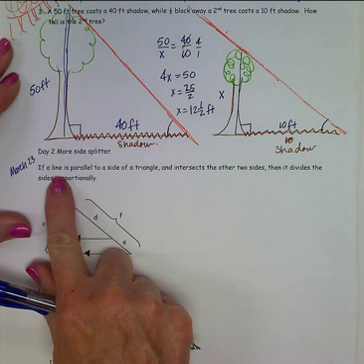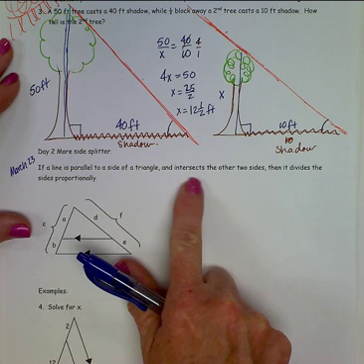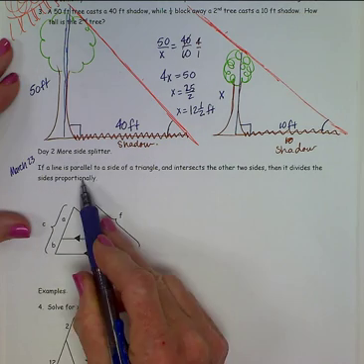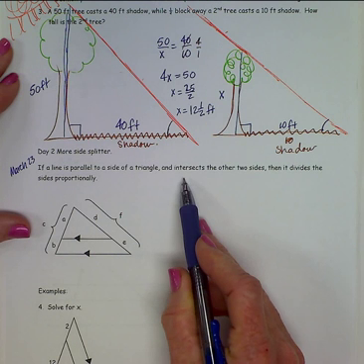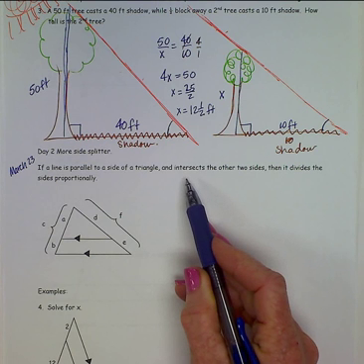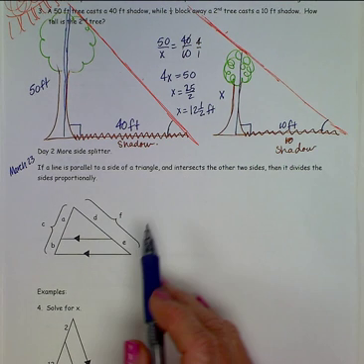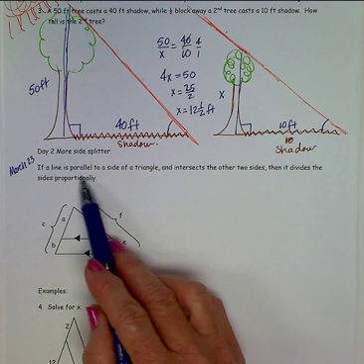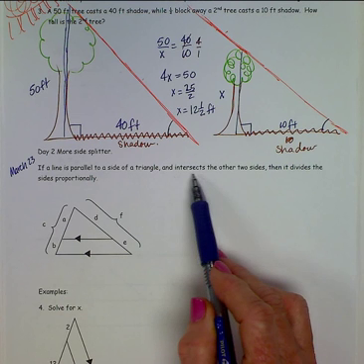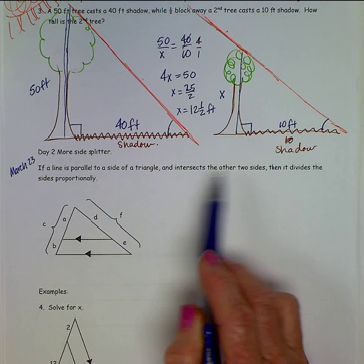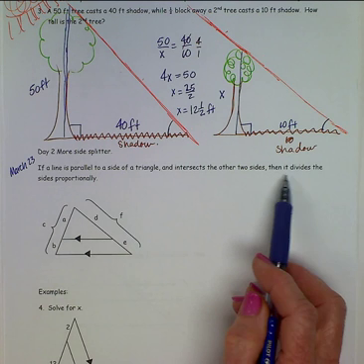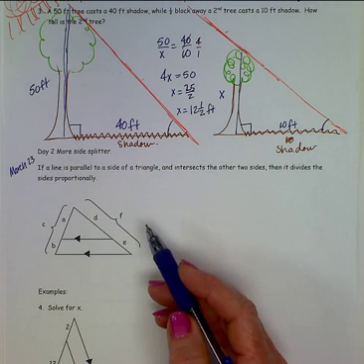If a line is parallel to a side of a triangle and intersects the other two sides, then it divides the sides proportionally. That sounds exactly like yesterday. Flip over to page 1 from yesterday. Go ahead, do it right now. Please flip the page over and notice that the first line is almost the same. If a line is parallel to a side of a triangle and intersects the other two sides, this one doesn't have the word it in it, but pretty much the same beginning, just the conclusion part is different. Then it divides the sides proportionally.